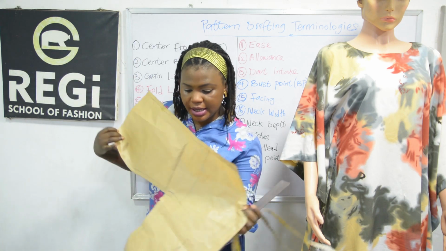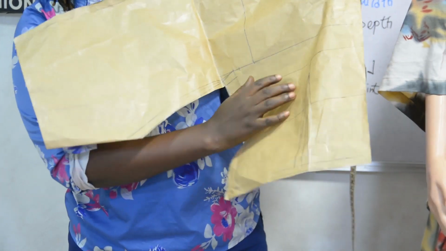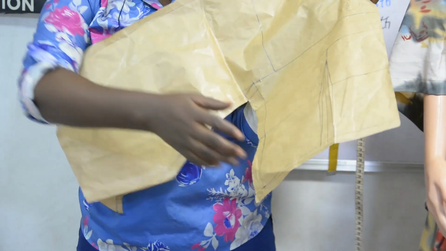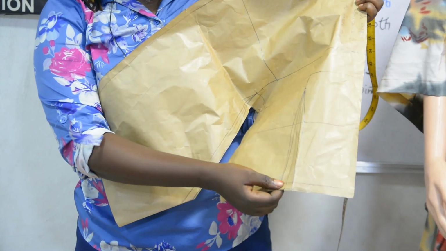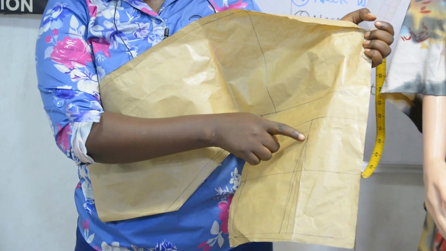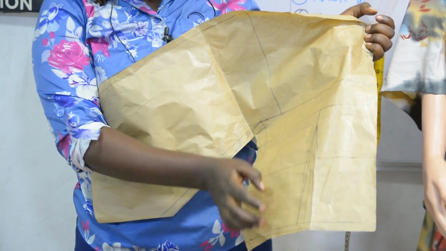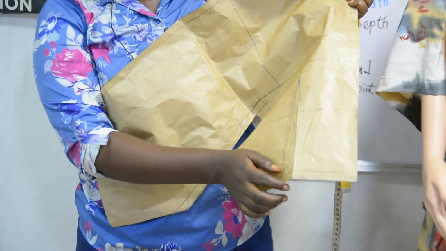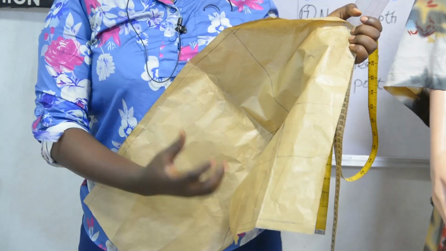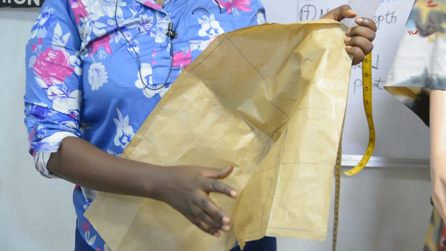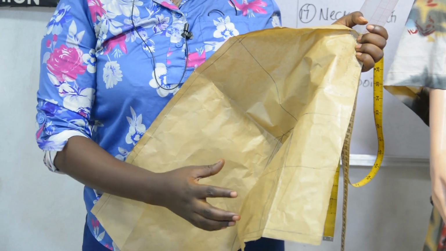Look at my pattern here. So now you can see the dart I plotted on my pattern. I put the dart on the waist and it was connected below the bust level, which is the apex point. So the dart I picked on the waist will reflect on the bust area. So the amount of dart you pick on your fabrics will determine how fit the dress will be.